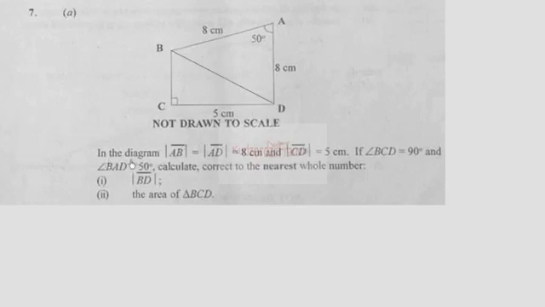We were told that in the diagram AB is equal to AD. AB is equal to AD. So it means triangle ABD is an isosceles triangle. If you know that concept, then you are 50% true. And we're told CD is 5 centimeters.